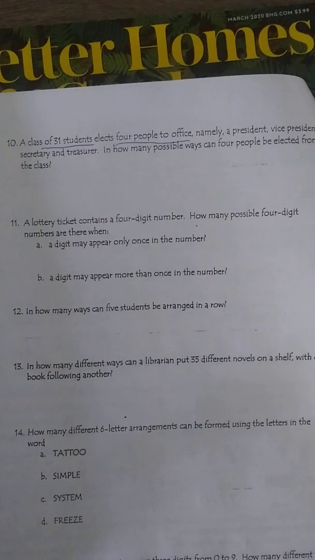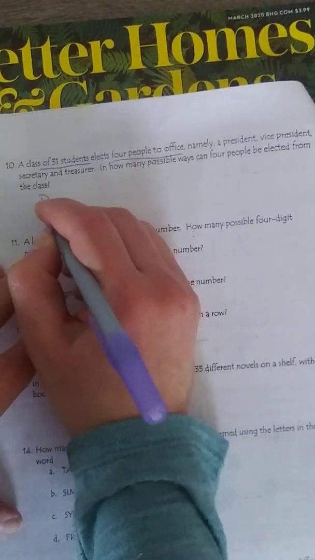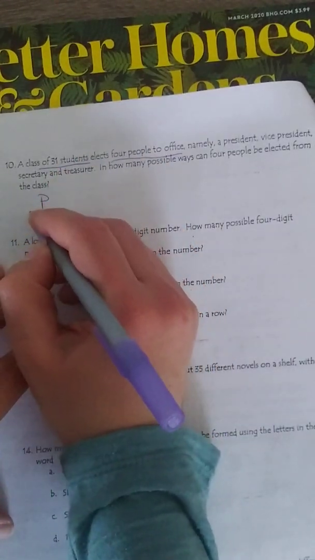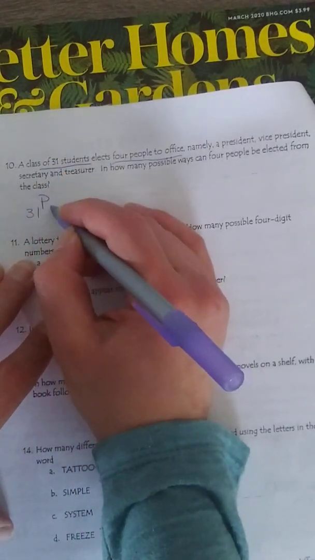So you ask yourself, does order matter? Well, it does, because I'm specifically picking different places. Not everybody's the same. I'm getting a president, a vice president, a secretary and a treasurer. So that's kind of like order mattering. So I'm going to do the permutation of, what's my total? 31. And how many people am I picking?